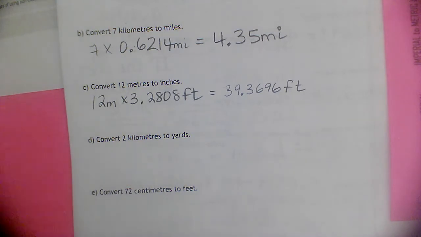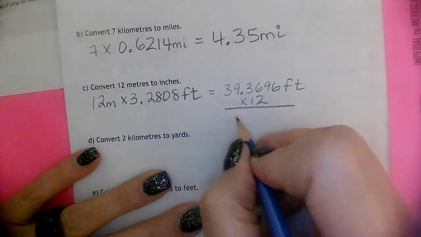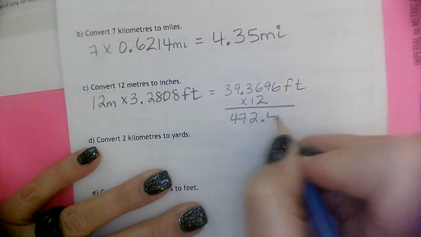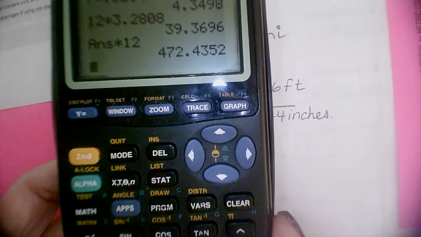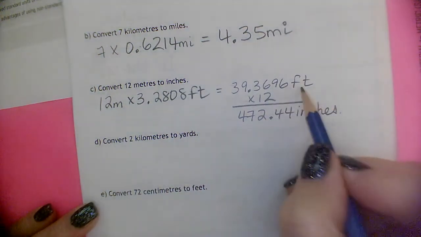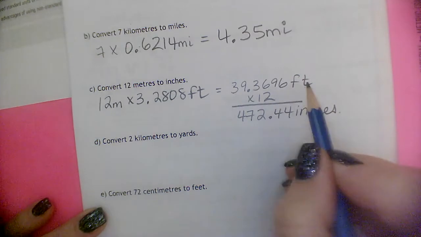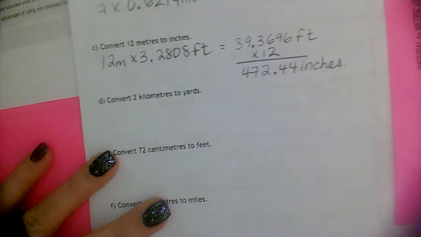So how do I get from feet to inches? Divide by 12 or times by 12? Times by 12. Because there are 12 inches in every foot. Times by 12. Now I can round 472.44 inches. Right? Now I can drop those extra 2 decimal places. See how each of my things had a unit on it. Because sometimes I can write this down and then get distracted, right? And then think that's my answer. So make sure you keep a running total of that.